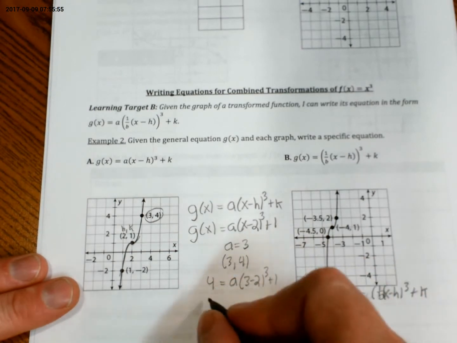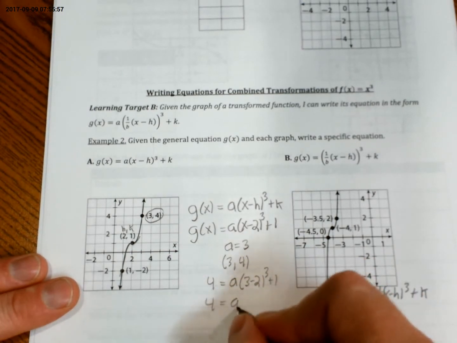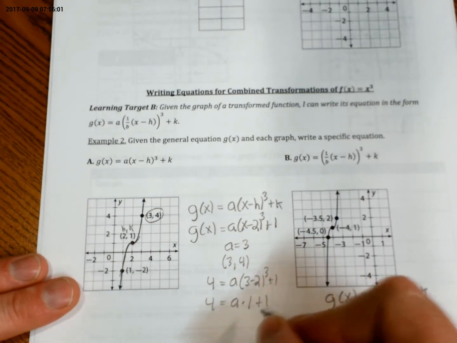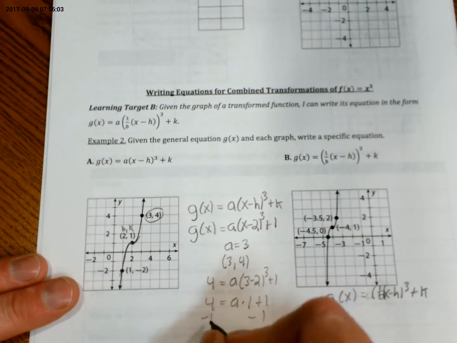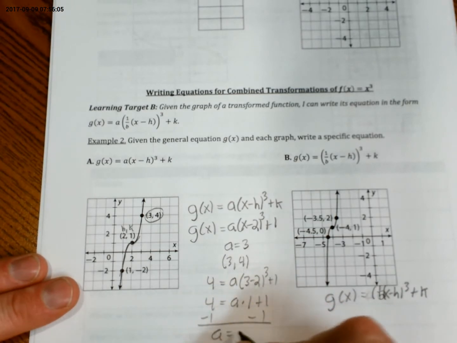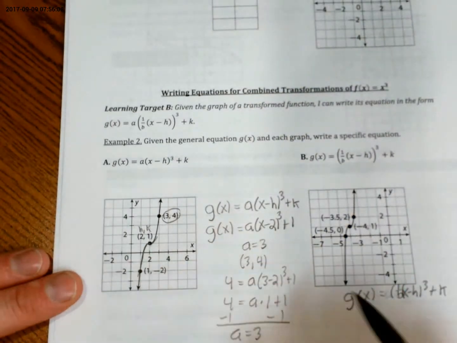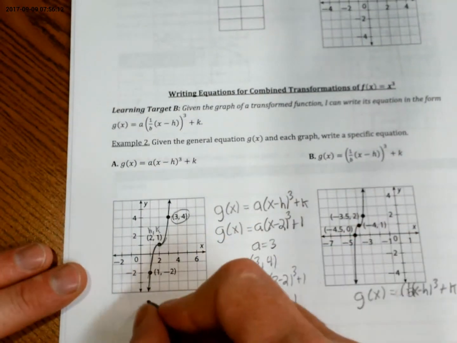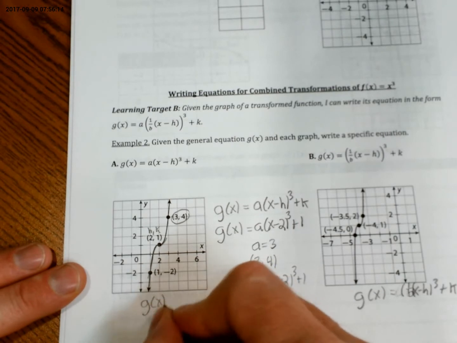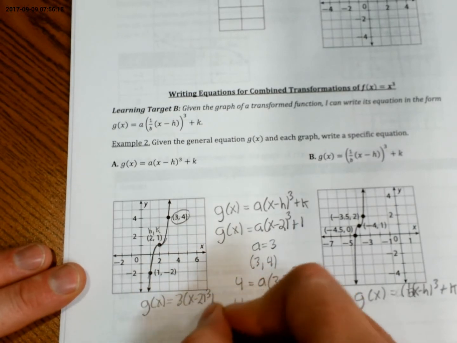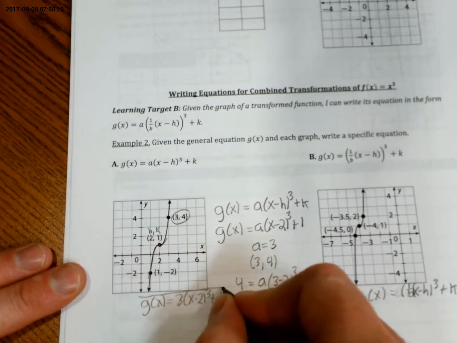And we'll solve. So we got 4 equals A times, well, that's 1 cubed, which is 1, plus 1. And if we subtract 1, we will in fact find out that our A equals 3, much like we predicted just by looking at this graph. So if I plug in a 3, here we go. We got G of x is equal to 3 times (x minus 2) cubed plus 1, and that is the equation of our line.